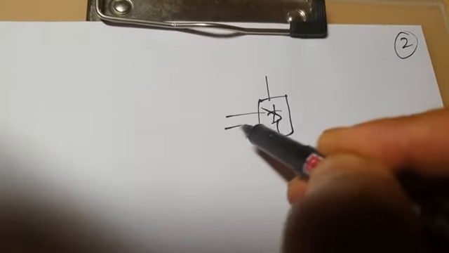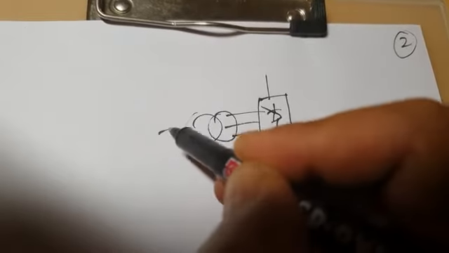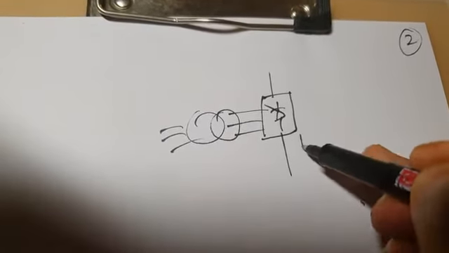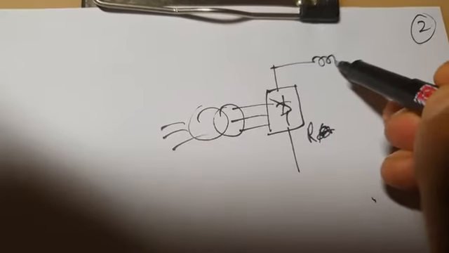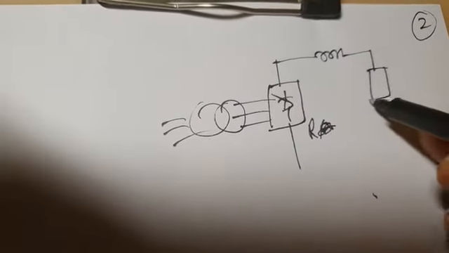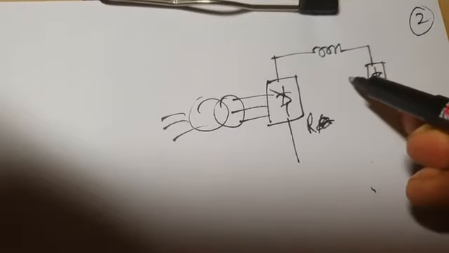Let me explain. I can explain it with the help of this diagram, the schematic diagram of an HVDC power transmission system. This is a rectifier, or let us suppose this is the rectifier and this is the inverter.